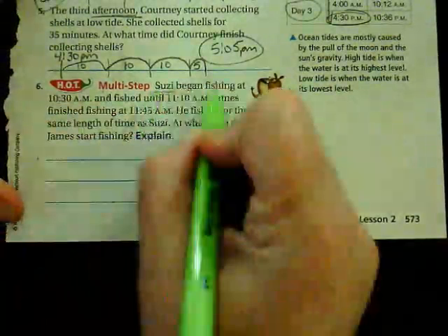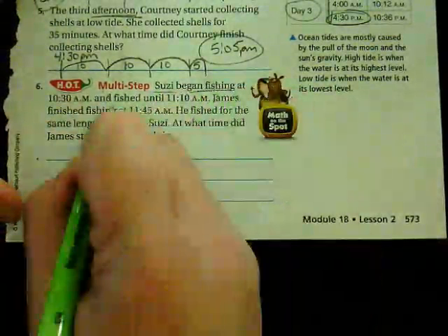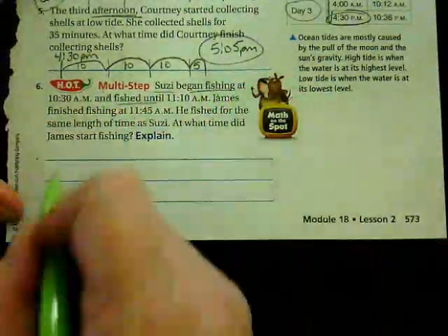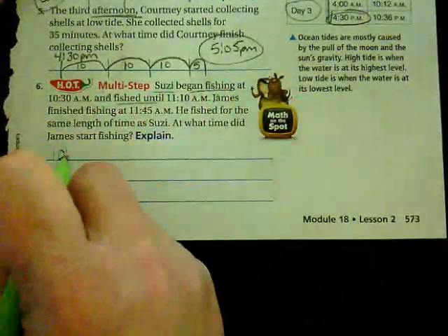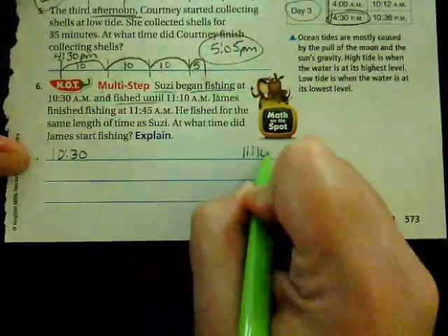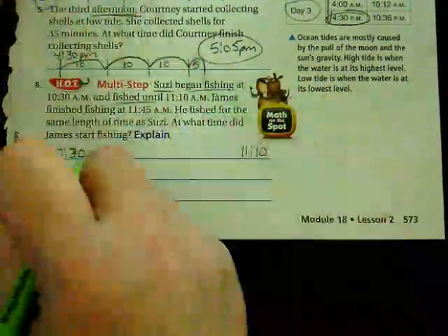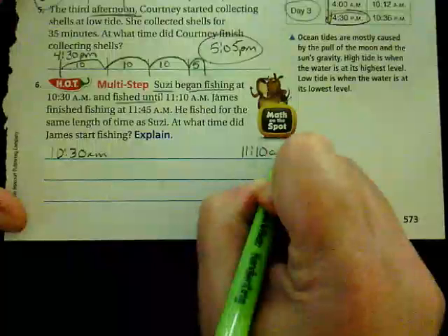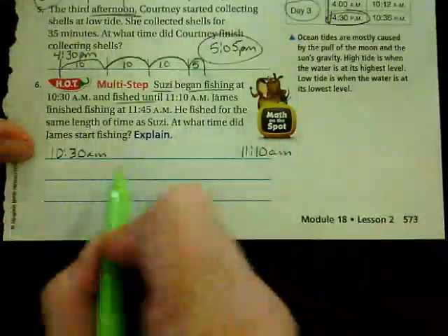So I know what time Susie began and finished fishing. She began at 10:30 and she ended at 11:10, both in the a.m. So how long did Susie fish for? Well, I have 10:30.